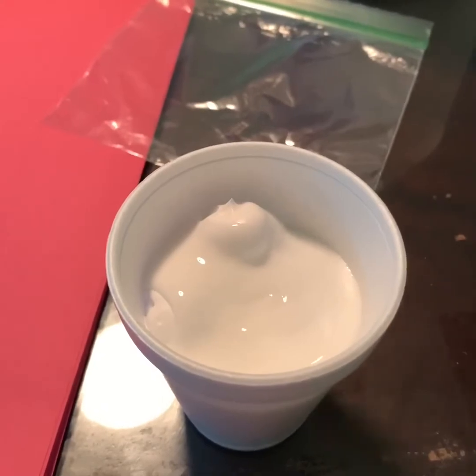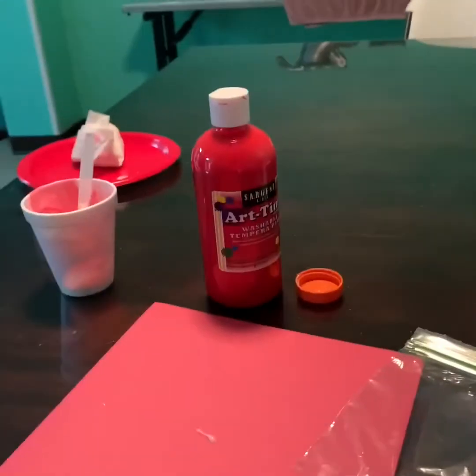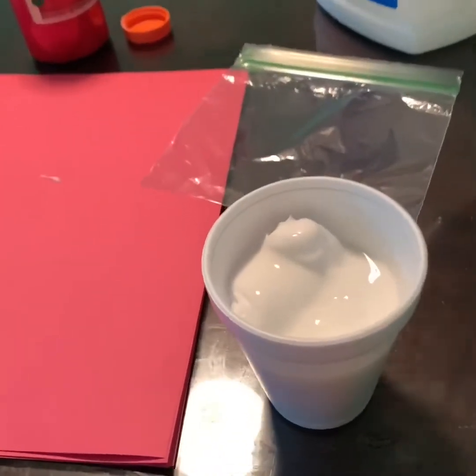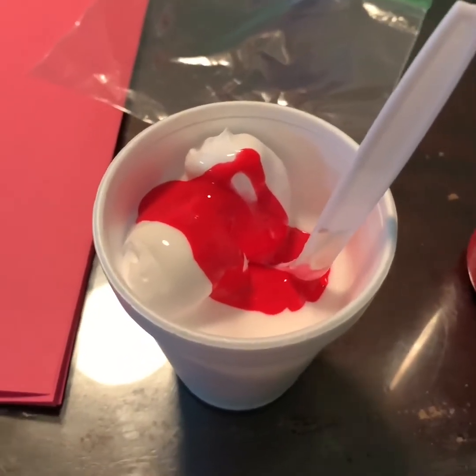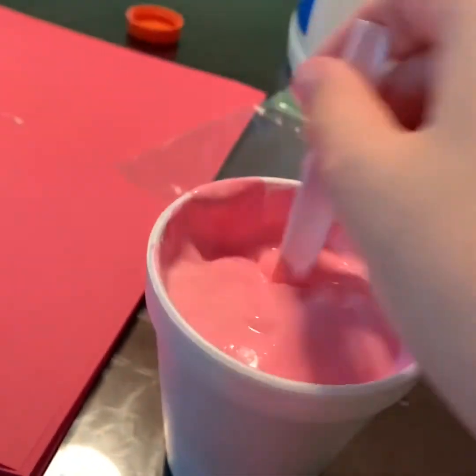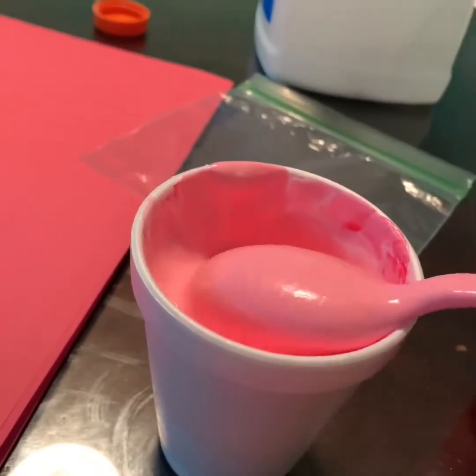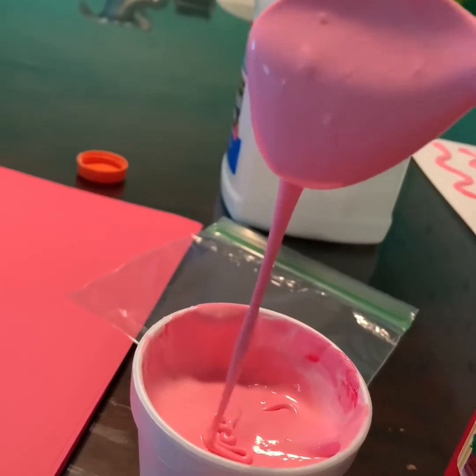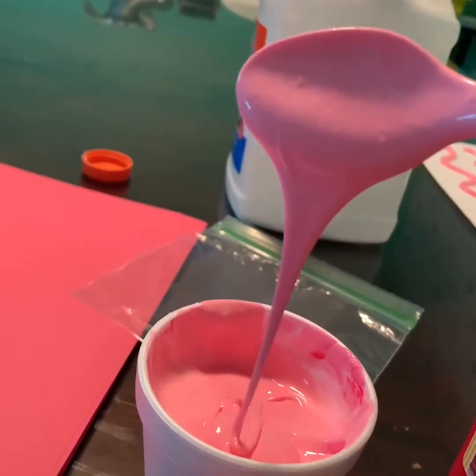Okay, I've added my glue, and I want it to be kind of a darker red, so I'm going to put a lot of paint in there. And again, if you don't have paint, you can just use food coloring for this. And then you're just going to mix that all together. Okay, so when you lift your spoon up that you mixed it with, you're going to want to see it drip down like this.